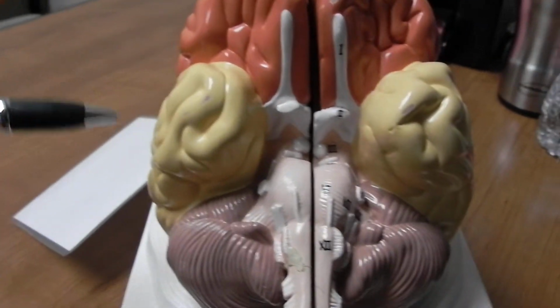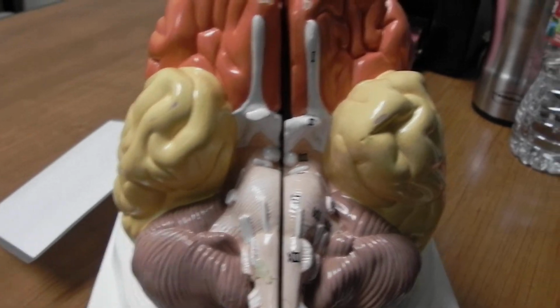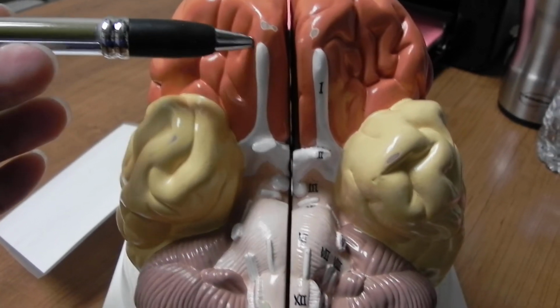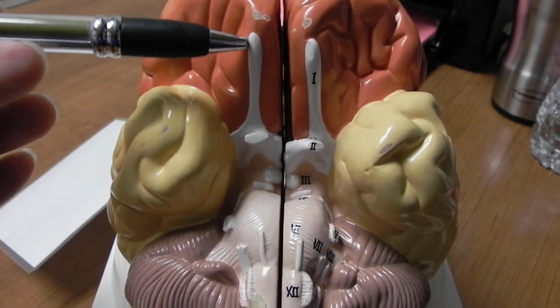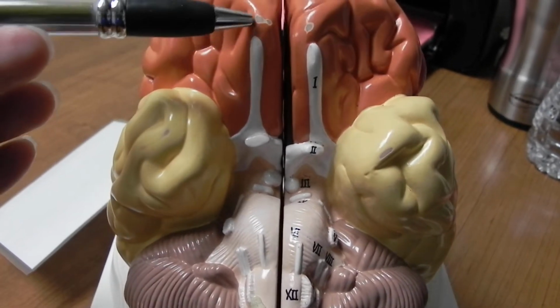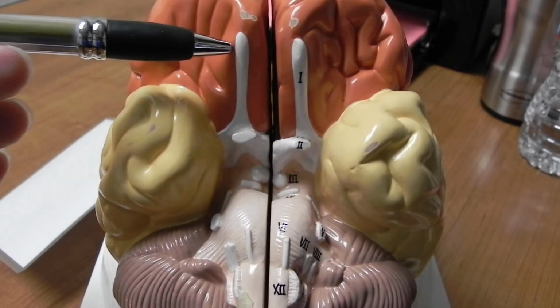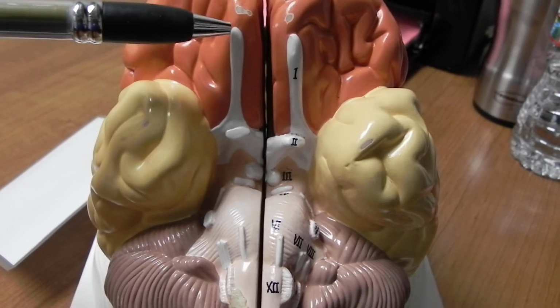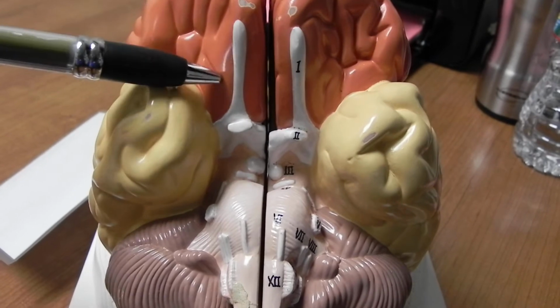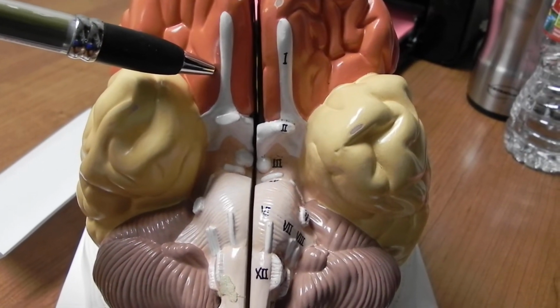All the brains in labs should have the cranial nerves. Some of them look better than the others. I'm using this one because it is one of the newer models, so usually they're all intact. The first cranial nerve is the olfactory bulb. If you remember from the bones in the skull, the cribriform plate of the ethmoid bone is where this olfactory bulb would be sitting. You follow the olfactory bulb down, you have the olfactory tract.